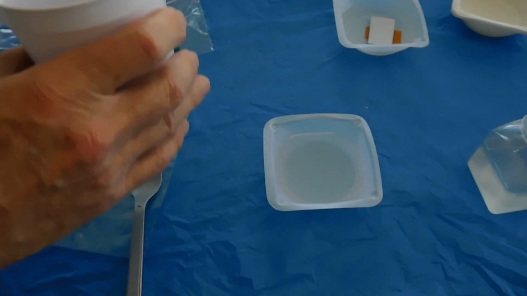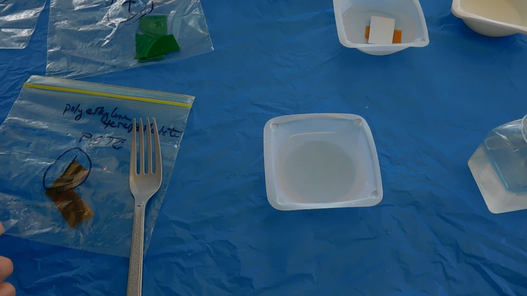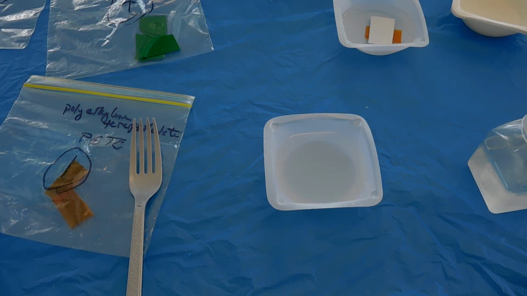So this is now a 50-50 mixture of tap water and alcohol.